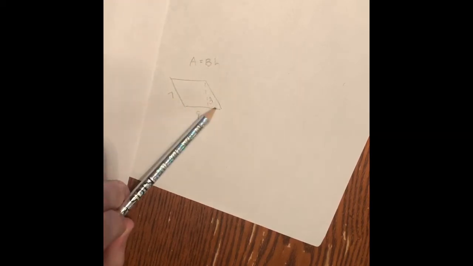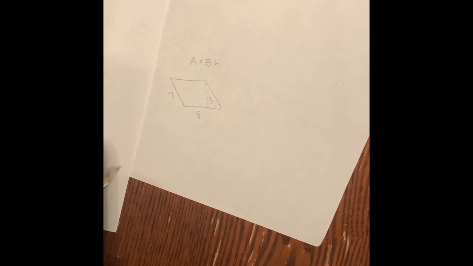So again, we're going to try this one independently. We're going to try to find the area of this parallelogram. Now I want you to make sure that you cross off the one that isn't the base and that isn't the height. There's 3 numbers here, but you only need 2 of them. So once again, the area of a parallelogram is going to equal the base times the height.